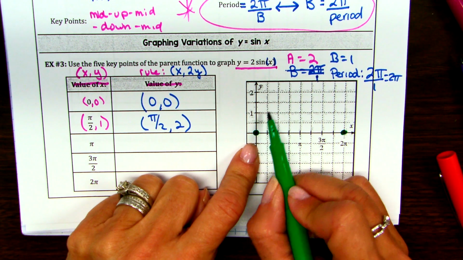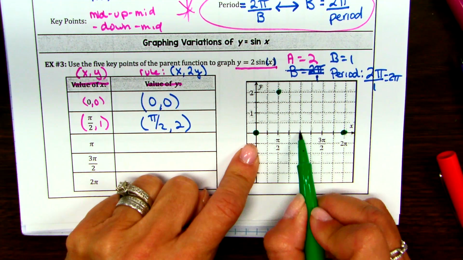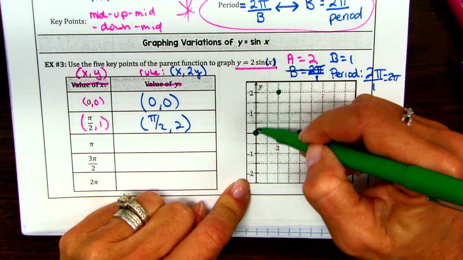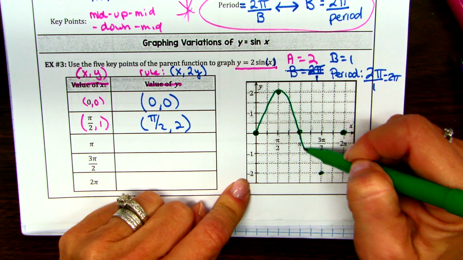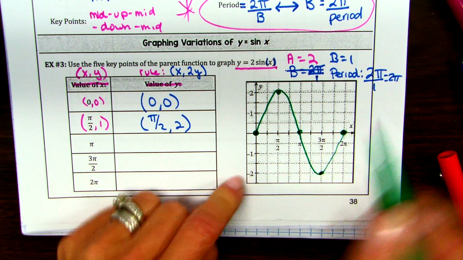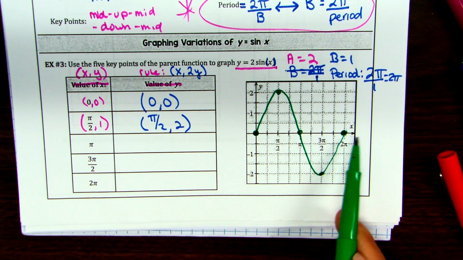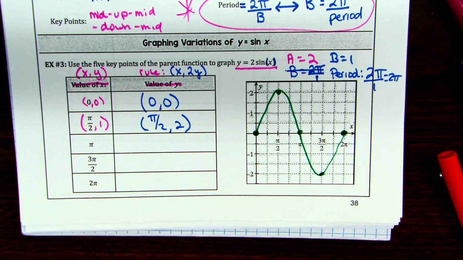So middle, up, middle, down, middle. And notice I'm hitting those quadrantals that are labeled for me on the x-axis. That is all of those points if I multiply the y values by 2. I don't need to. I just know I'm going to go up to 2 and down to 2, right? So there's an example of one where just the A was changed.